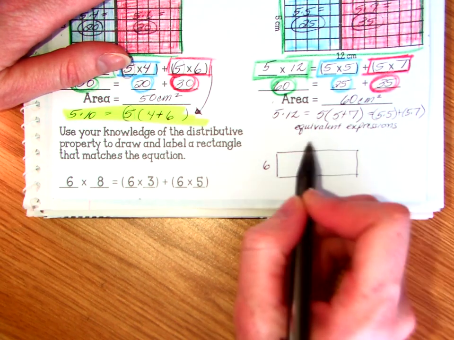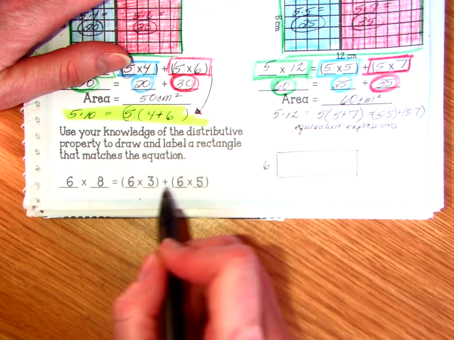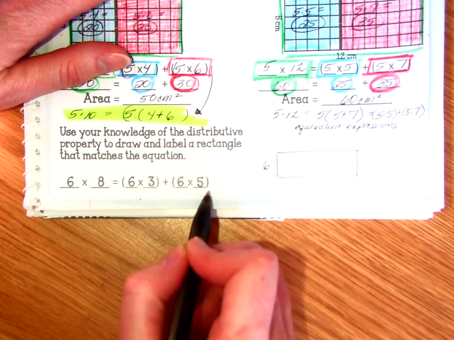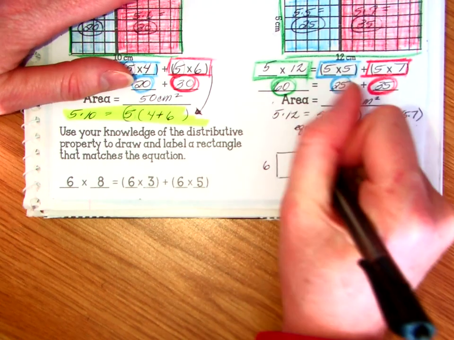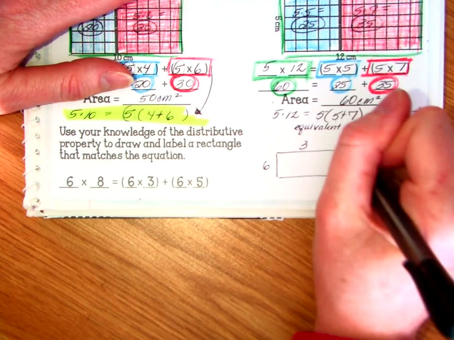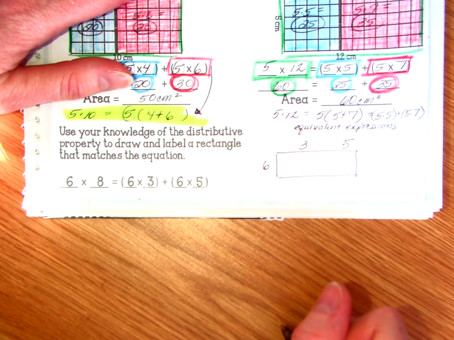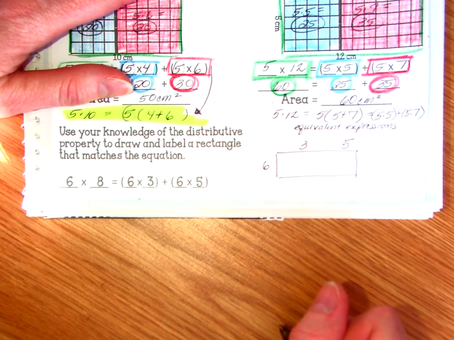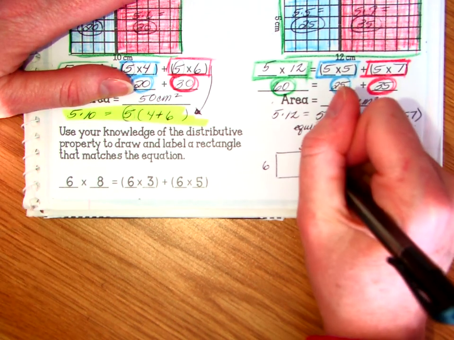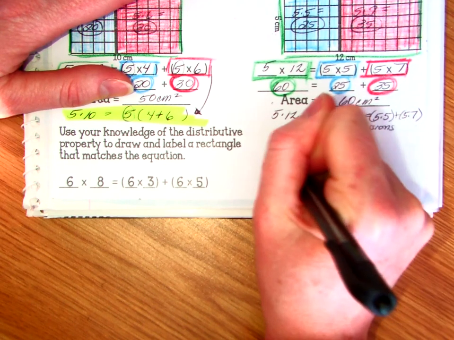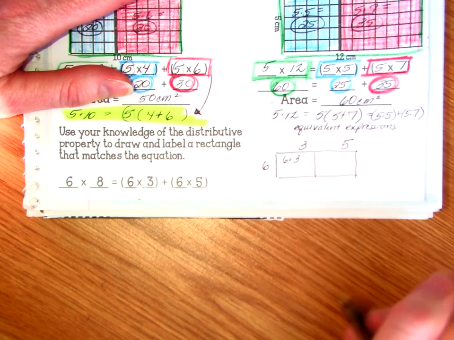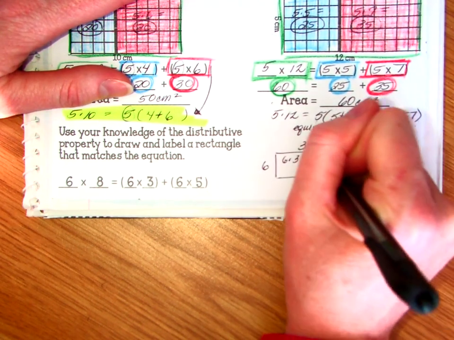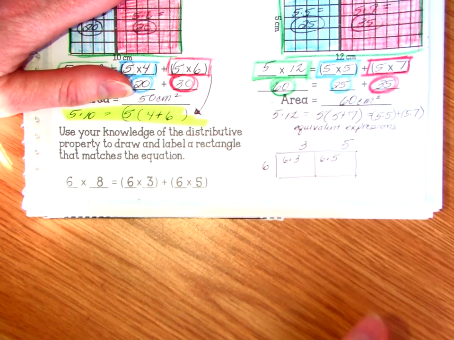And this whole side length needs to be worth 8, but they've decomposed 8 to be 3 plus 5. So it's 3 and 5. So this box is worth 6 times 3, and this box is worth 6 times 5.